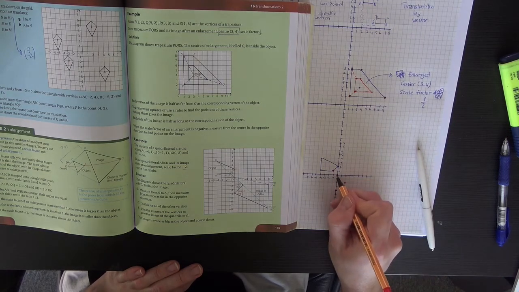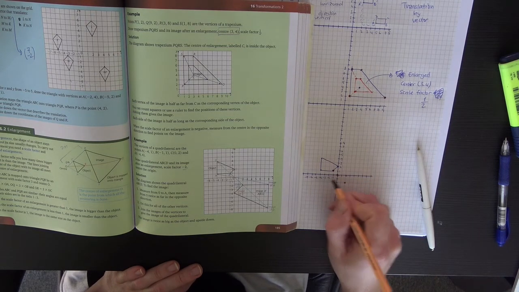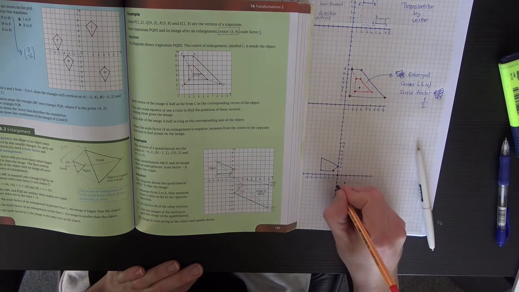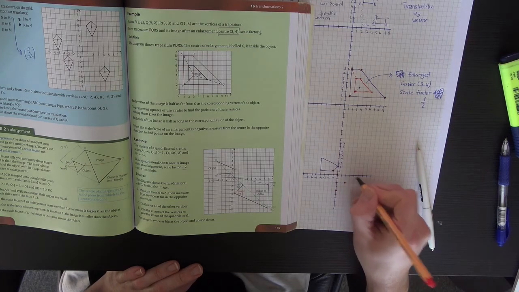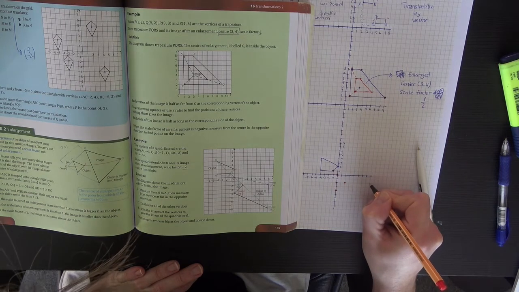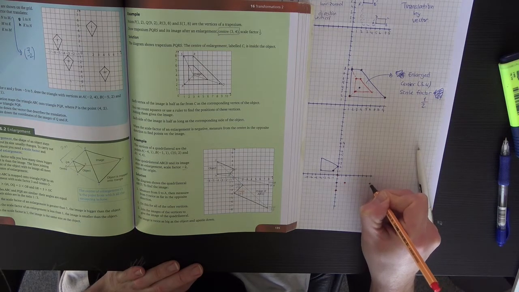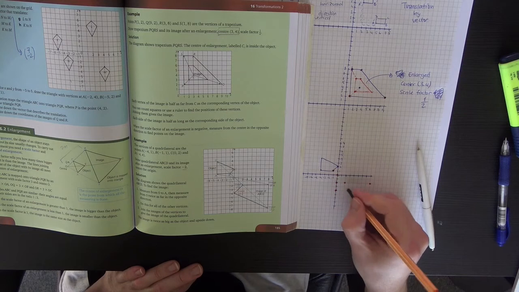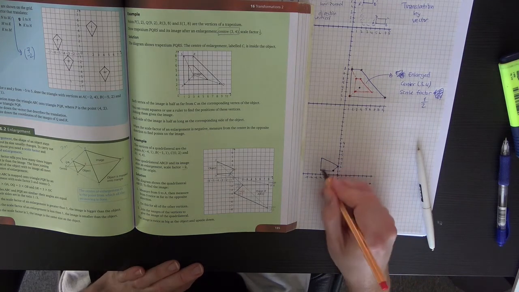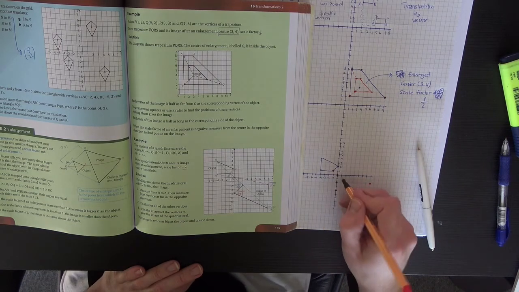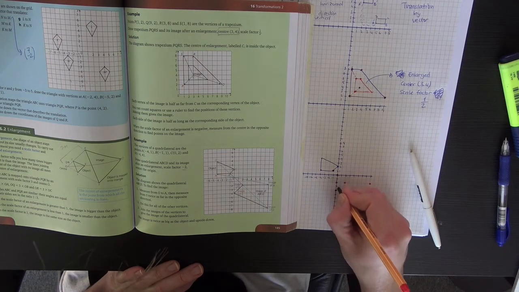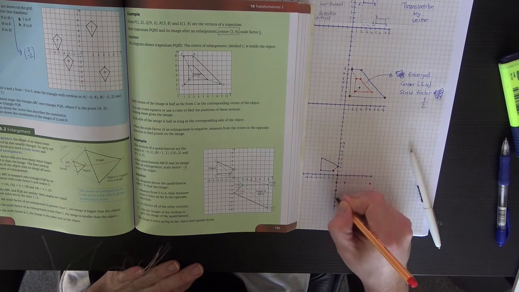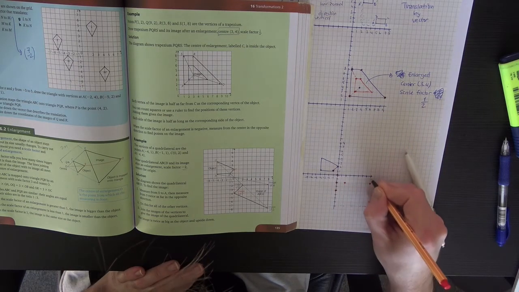This point, it was 1 up and 4 to the left. So it will be 8 to the right and 2 down. Does it make sense? I just doubled it. 7, 8. Oh, okay, it will be right here. It's the wrong one. Then this last point is 4 to the side, 4 up. It will be 4 the other side, 8, and then it will be 4 down, so also 8. 1, 2, 3, 7, 8. It will be here.